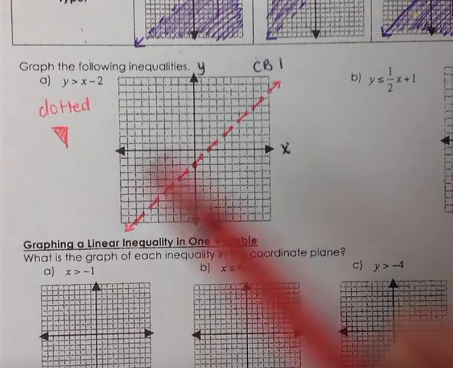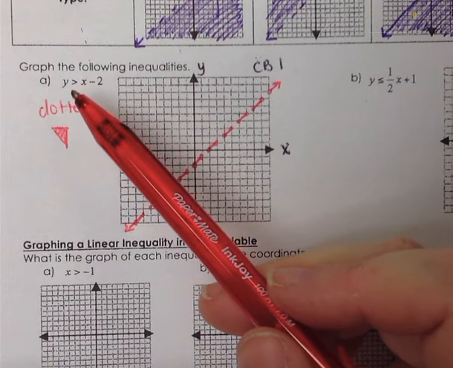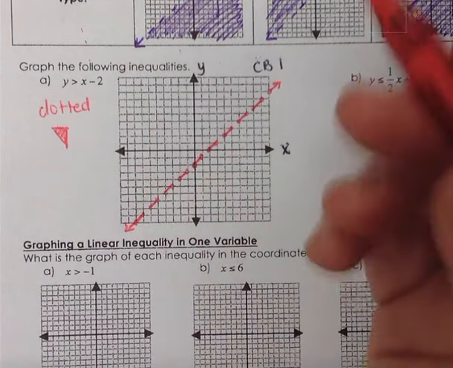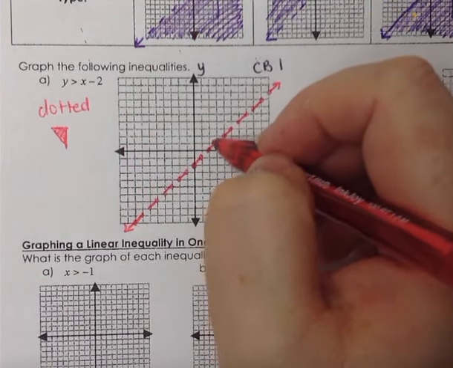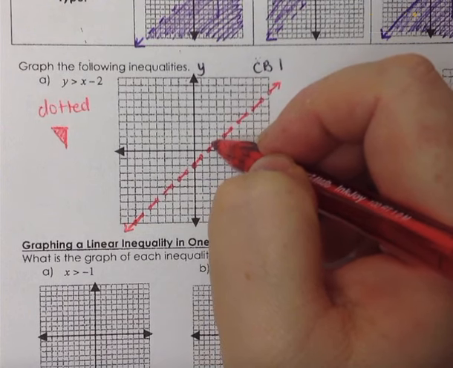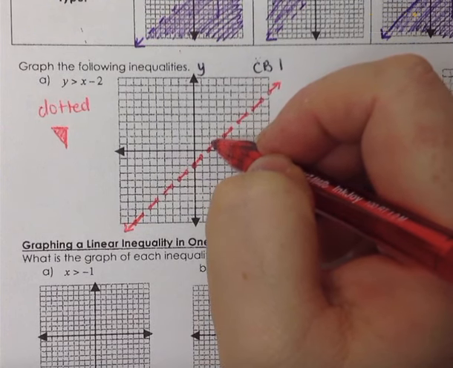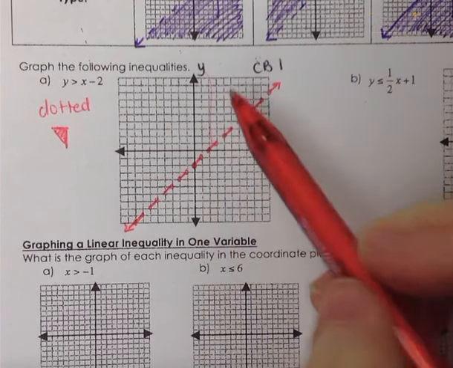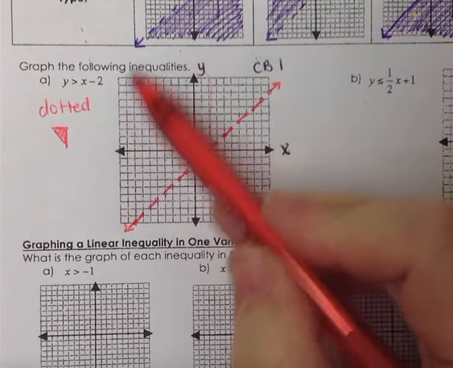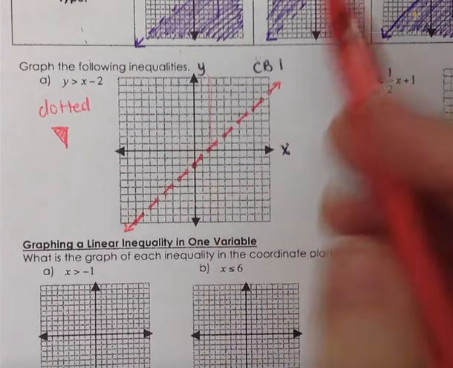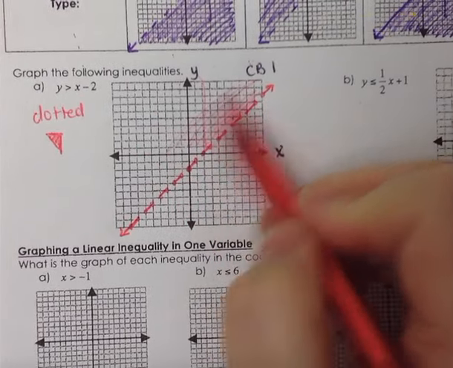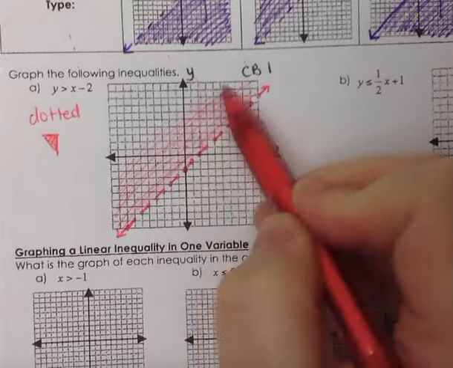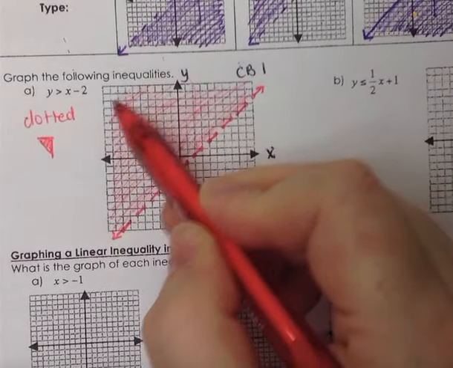Now I need to shade. So again, it's saying greater than. So by hand, I know that I can put my pen on the line that I just drew. Greater than means above, so going up in value. So I'm going to draw a line just up. And that tells me that this is the half of the graph I need to shade, the top half. All the way along the line and all in the region.